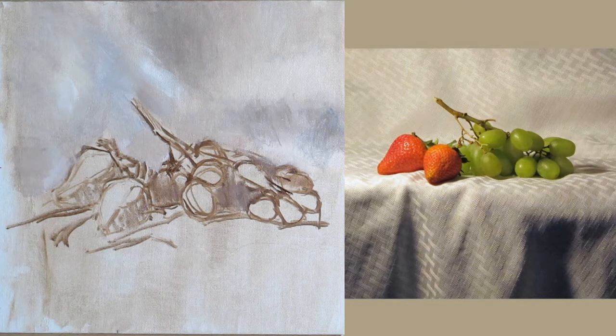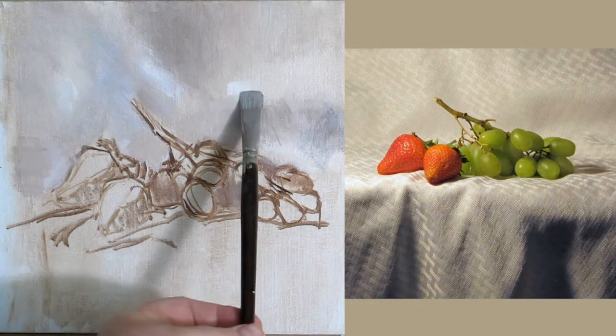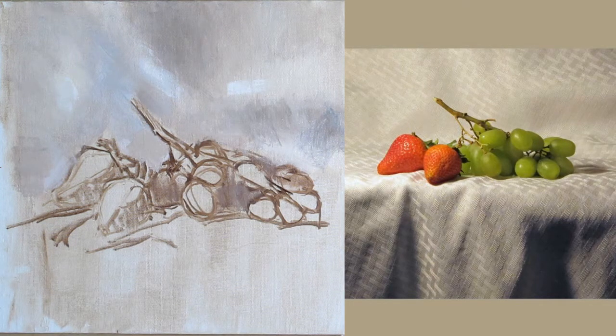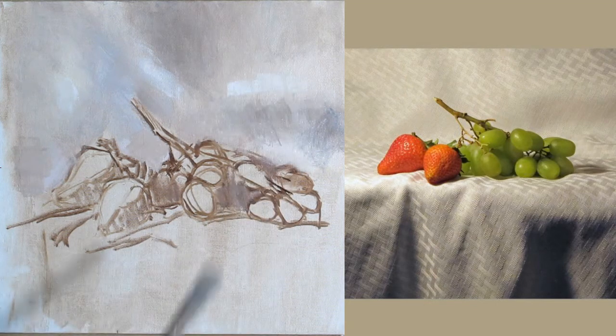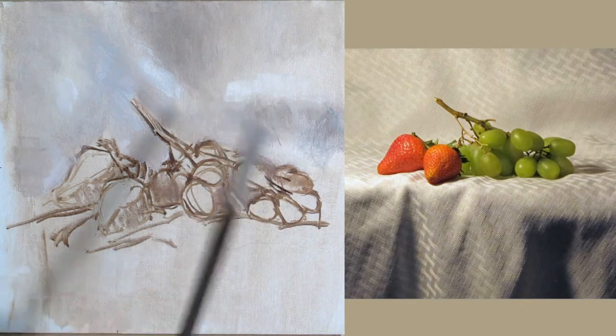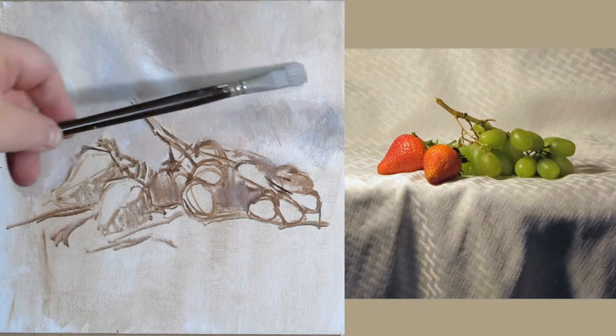If it gets too dark, it might start to look like ivory cloth, and it's supposed to be a white cloth. So we're going to come back in with just enough light in a couple places so that we know that is white cloth. We're going to bring some of that lighter value in here, just a touch.